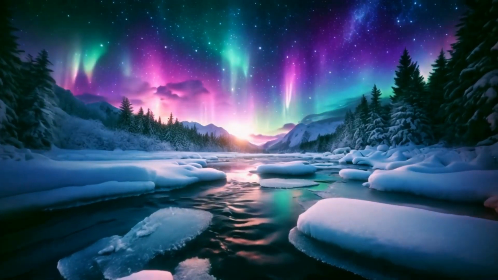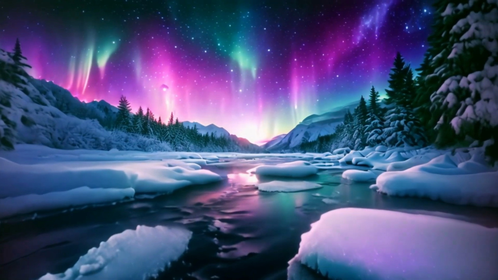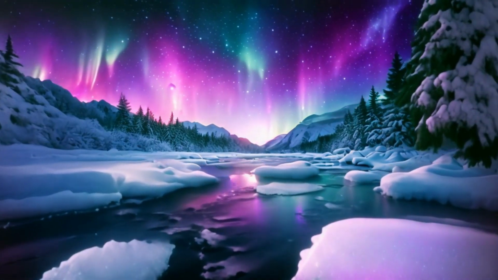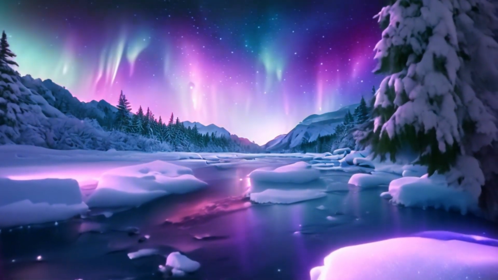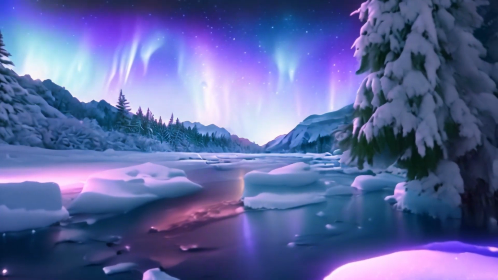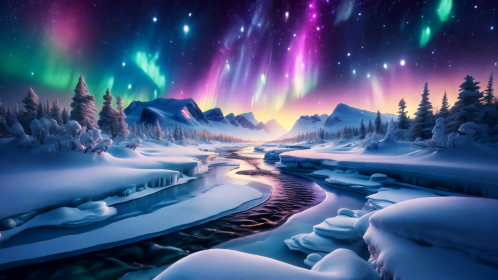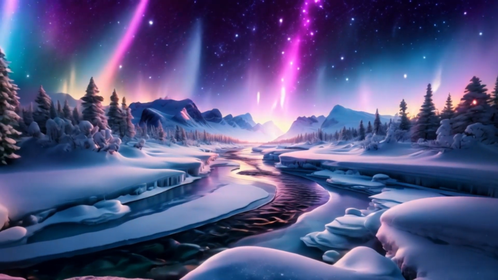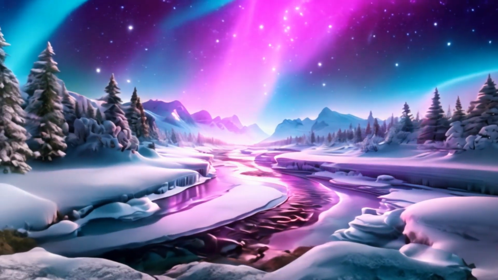The Aurora Borealis, also known as the Northern Lights, is a natural light display in the Earth's sky, predominantly seen in high-latitude regions around the Arctic. It occurs when charged particles from the Sun, carried by the solar wind, enter the Earth's upper atmosphere and collide with gases such as oxygen and nitrogen.